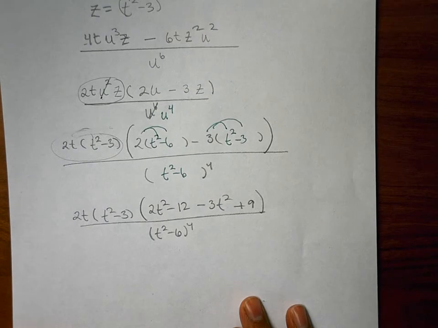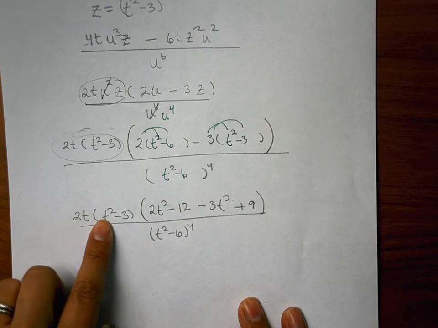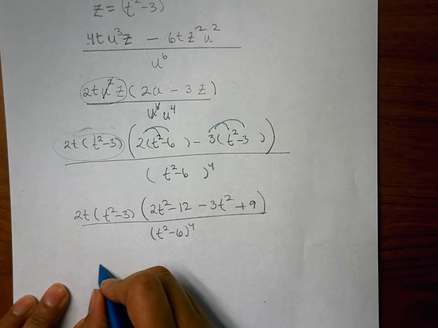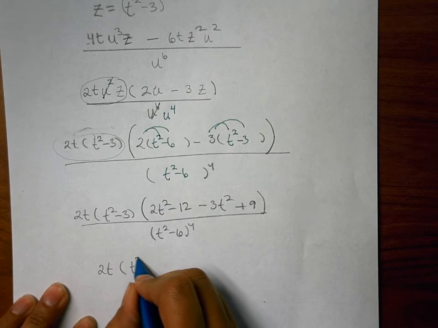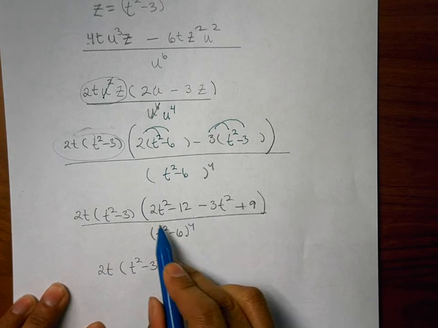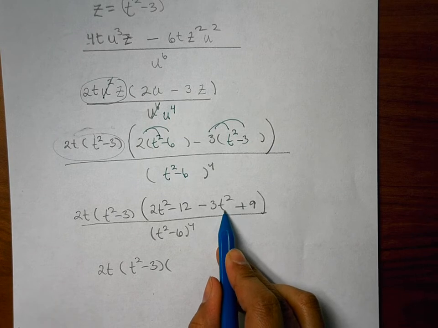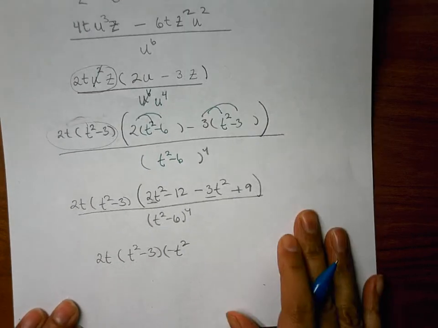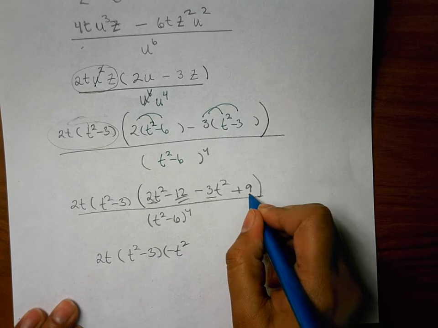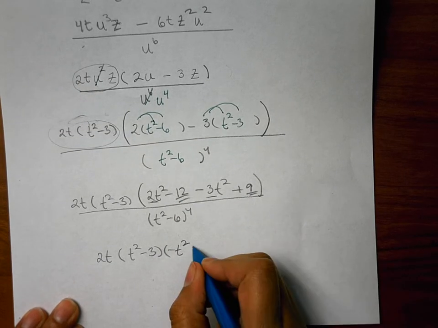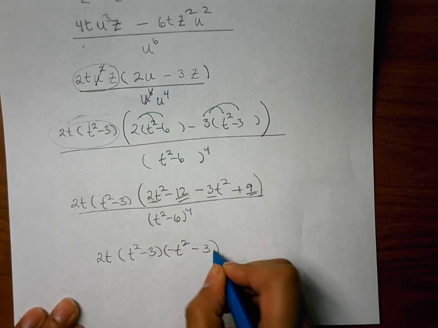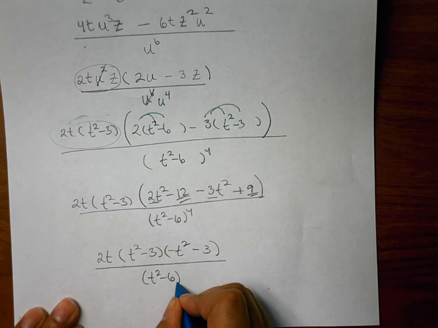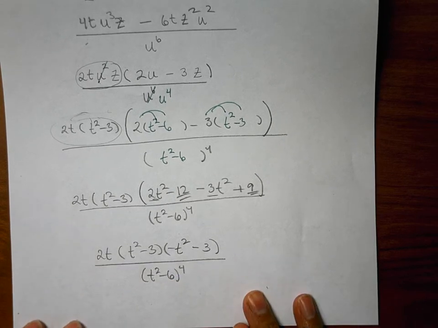Okay, we're just about done. This piece out here is already factored. There's nothing left to do here. I just have to finish cleaning that up. 2t, parentheses, t squared minus 3. 2t squared, take away 3t squared is negative 1t squared. Negative 12 and positive 9 is negative 3. Close parentheses, all over t squared minus 6 raised to the fourth power.